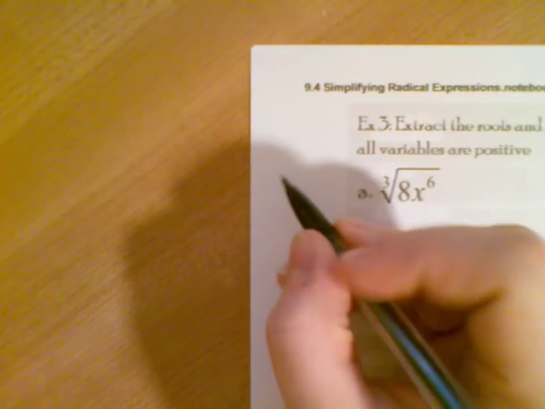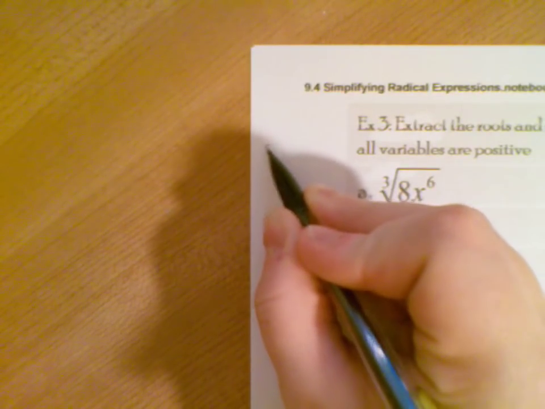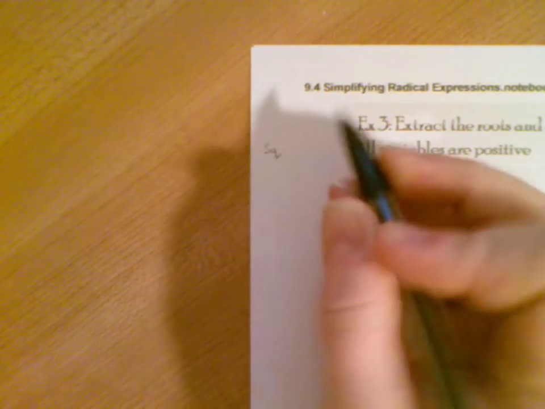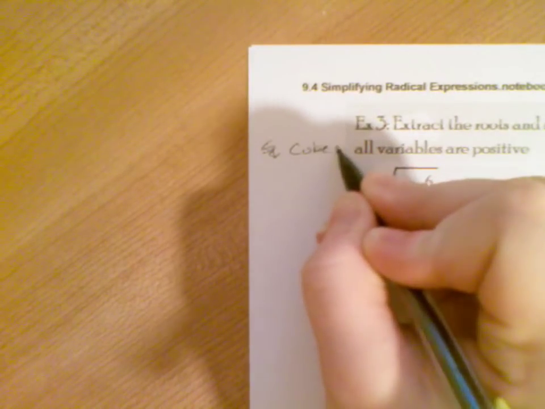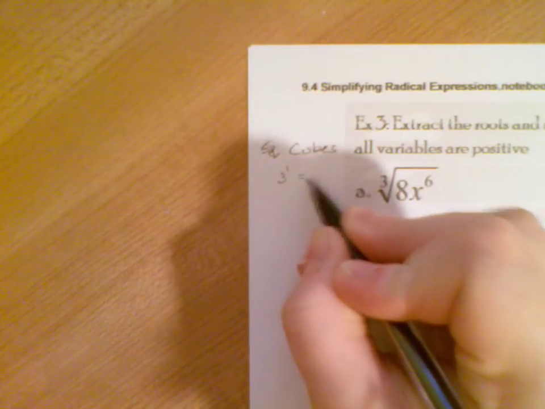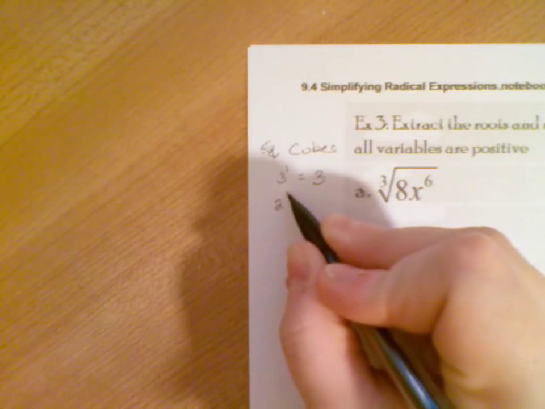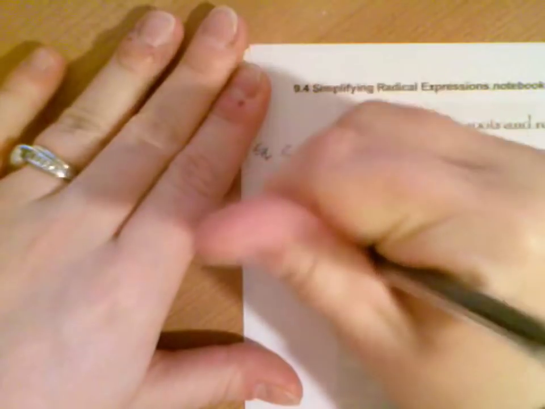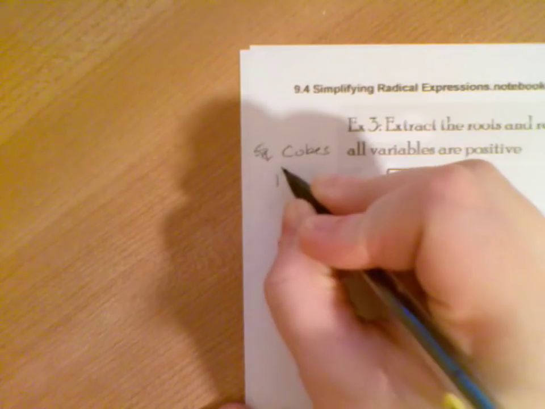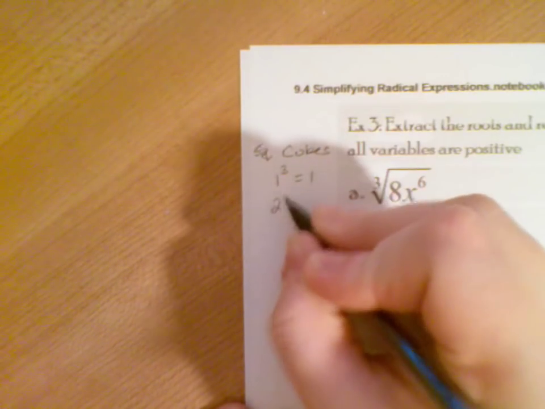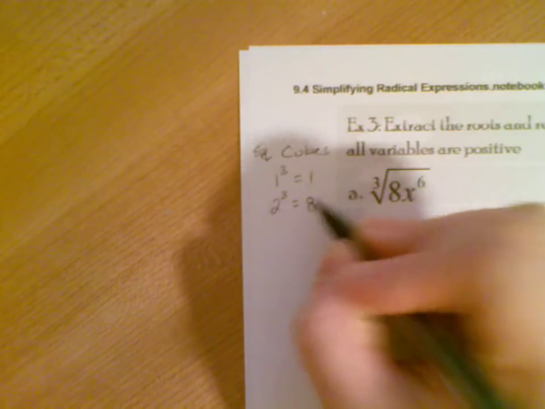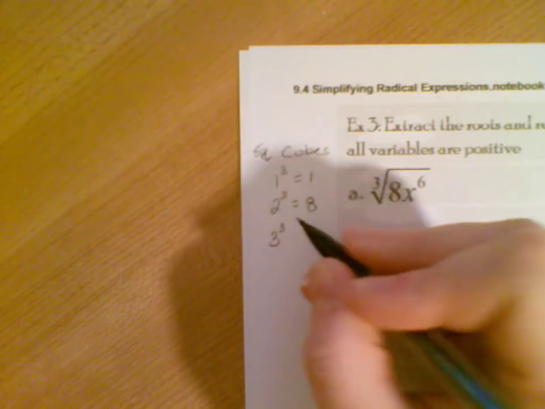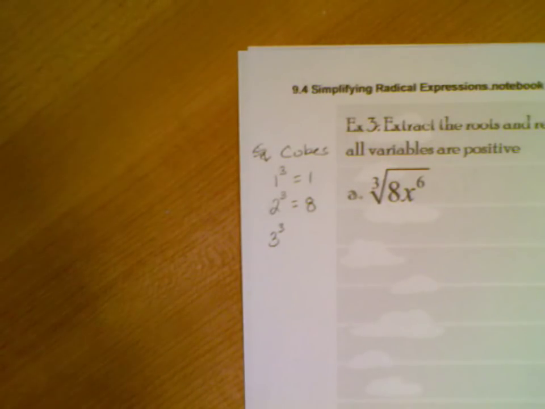Let's do cubes. Sorry, I'm reversing this. So 1 to the third power is 1. 2 to the third power, so that's 2 times 2 is 4 times 2 is 8. 3 to the third power is 27.